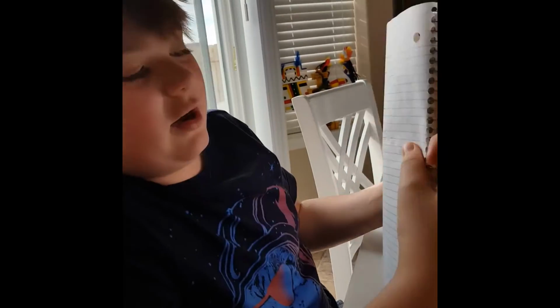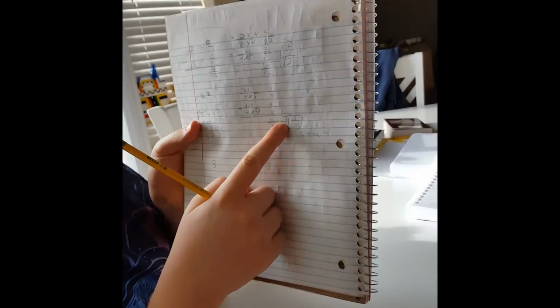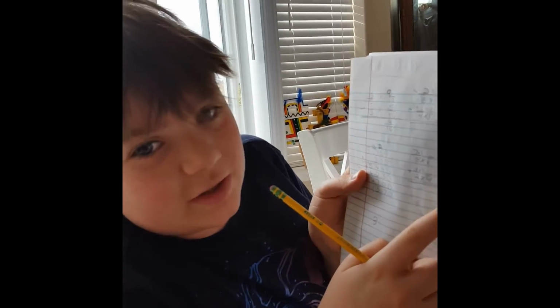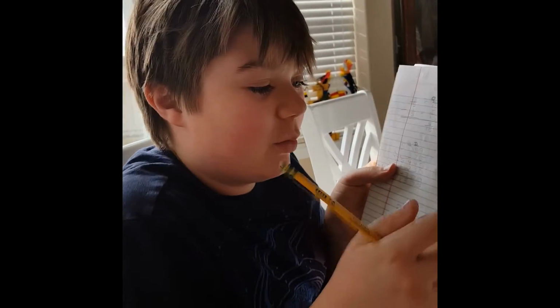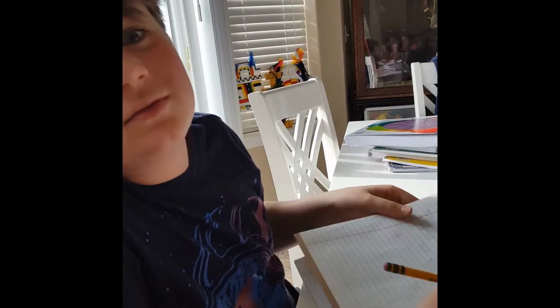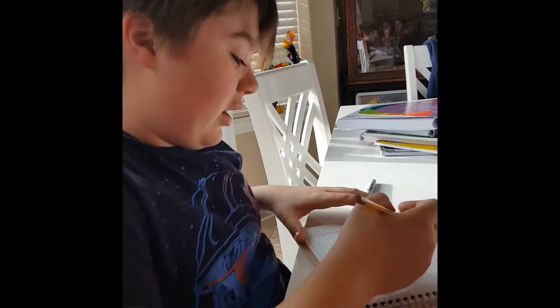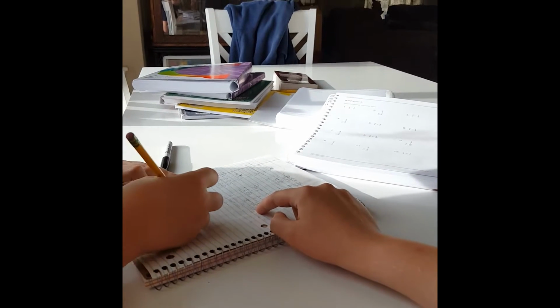And here's a thing right here. If you needed a refresher in fractions, here you go. See right there, 1 whole. We have 1 pizza and 3 slices, and one pizza is 8 slices. Your denominator is your whole part.